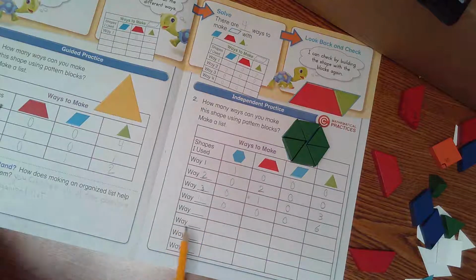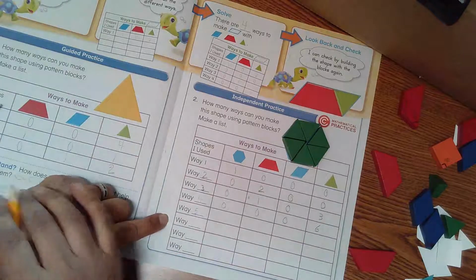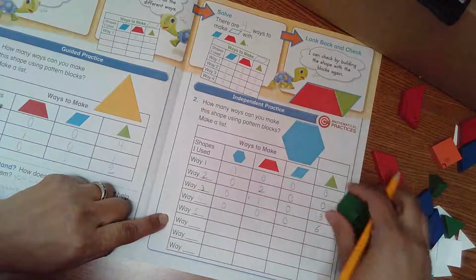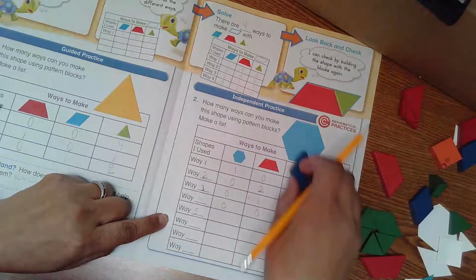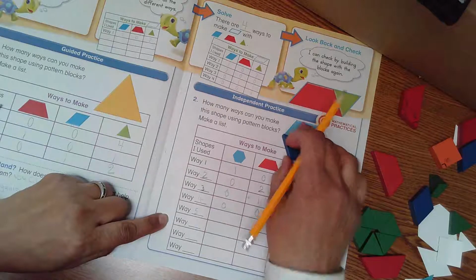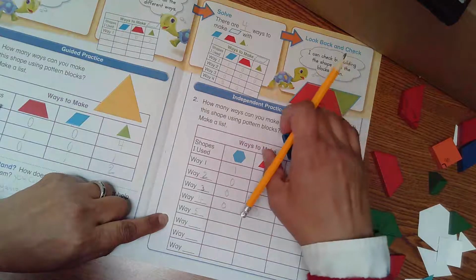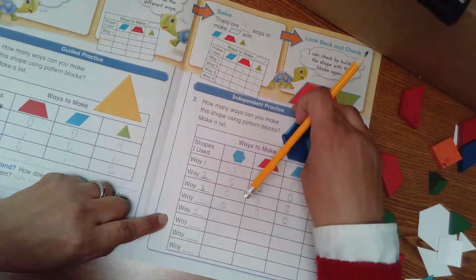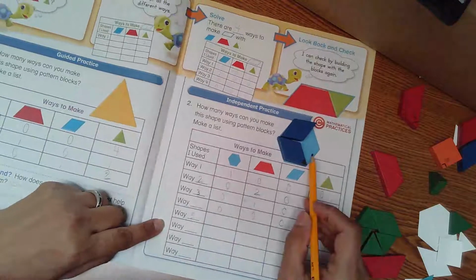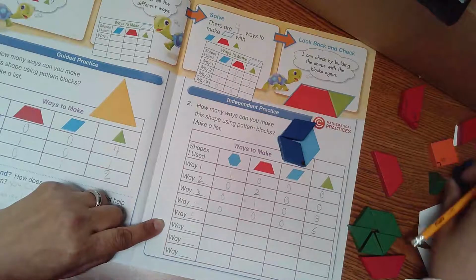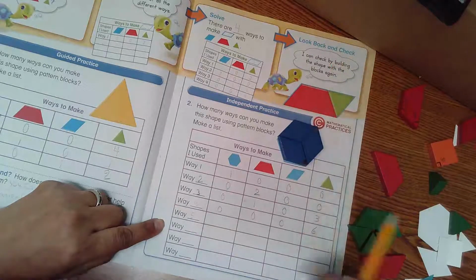All right, let's go for number 5. I used trapezoid, I used triangle. I didn't use any rhombus. Let's see how many rhombus I can use. I put 1, maybe I'll put another one. Oh, what do I see here? Another rhombus. All right, so I can make hexagon using how many rhombus?